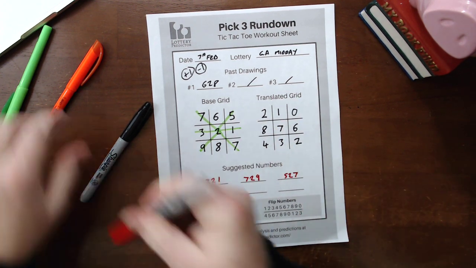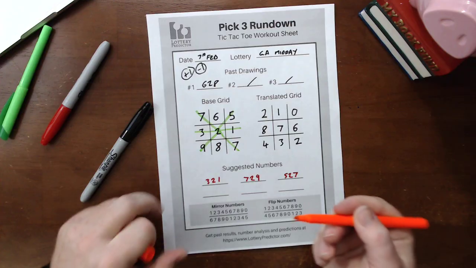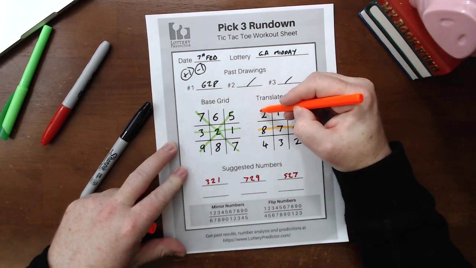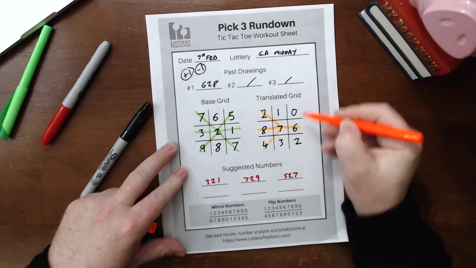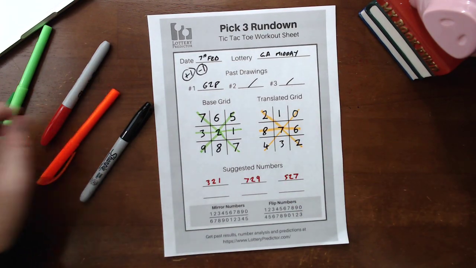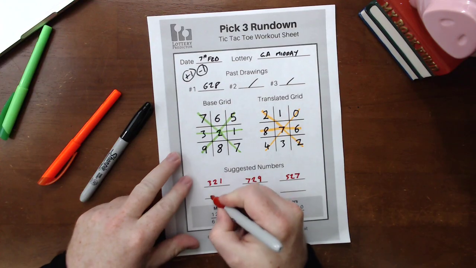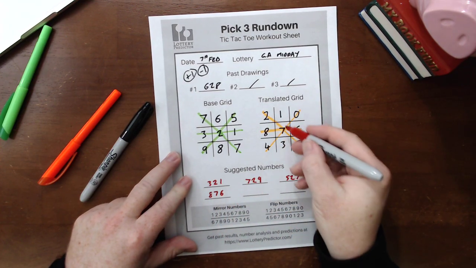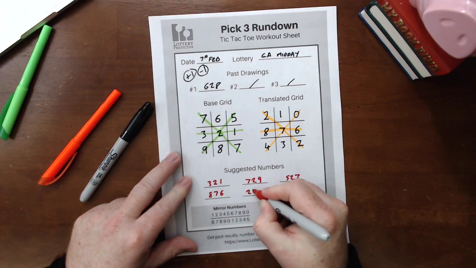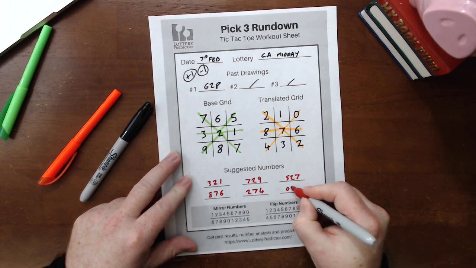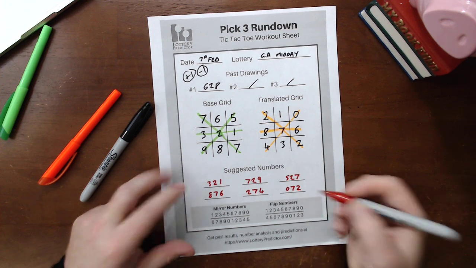And then I'll go ahead and do exactly the same on the translated grid. To get my numbers from the translated grid, I'll play the across, and then I'll play the left hand side like that, and the right hand side like that. And that gives me an 8, 7, 6, and a 2, 7, 4, and a 0, 7, 2. And it's as simple as that.